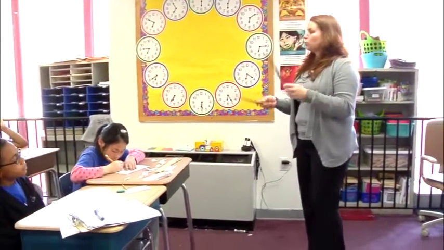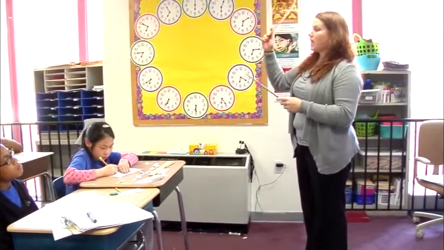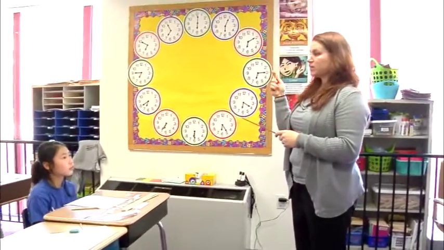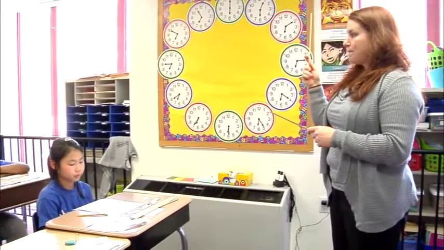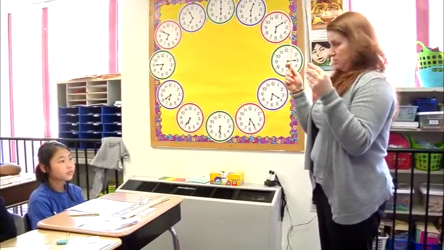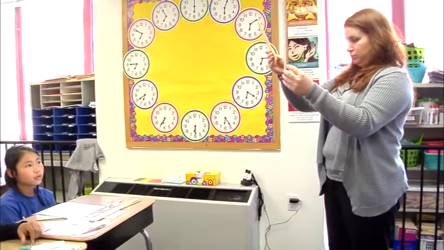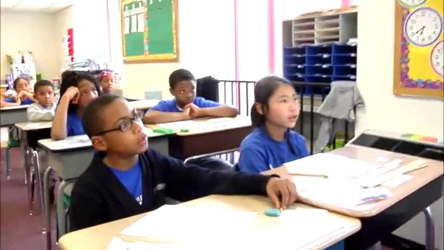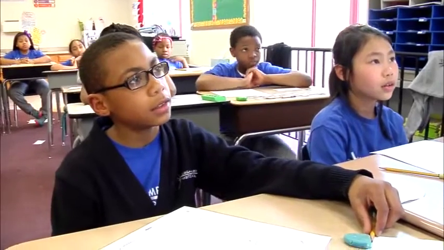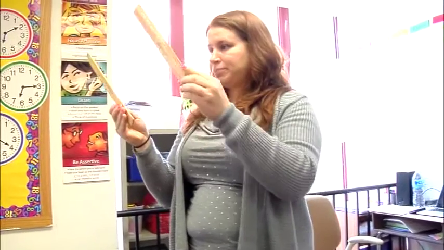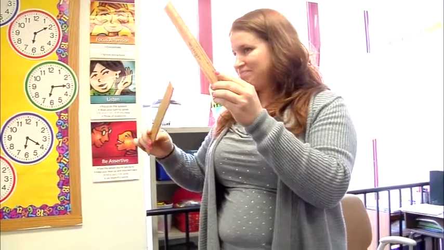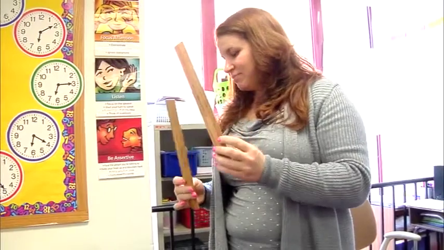So here I have my 2 rulers. This is line A. I'm going to wait a second because I have 2 friends writing. Line A, this is line B. Okay? Are they parallel? Yes or no? Yes. No. No. Yes. Yes. Yes. Yes. Yes. No. No. No.